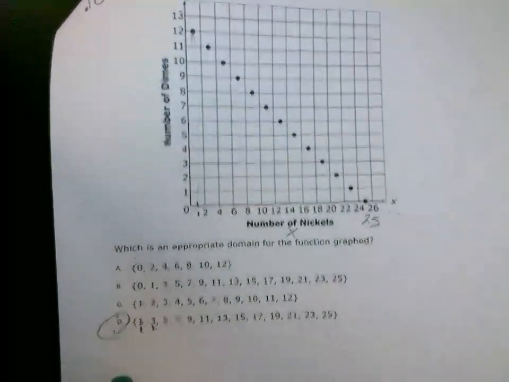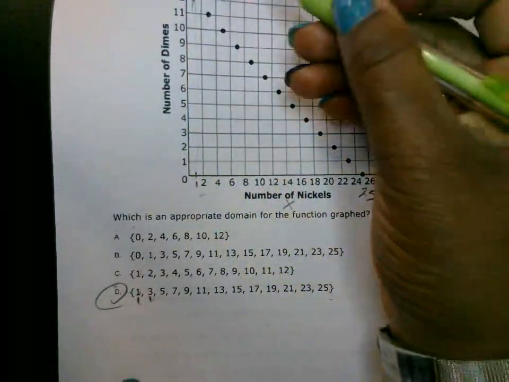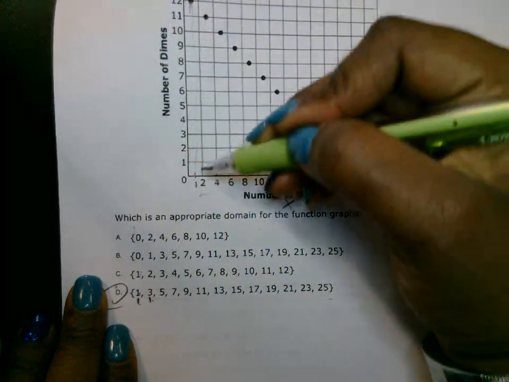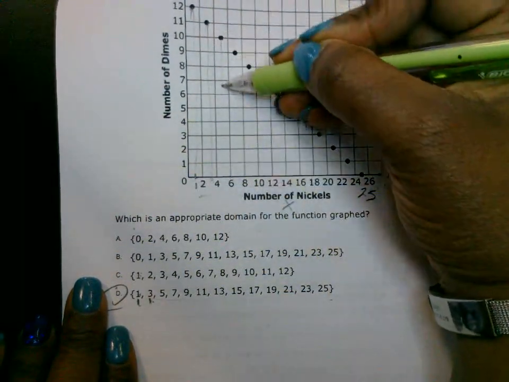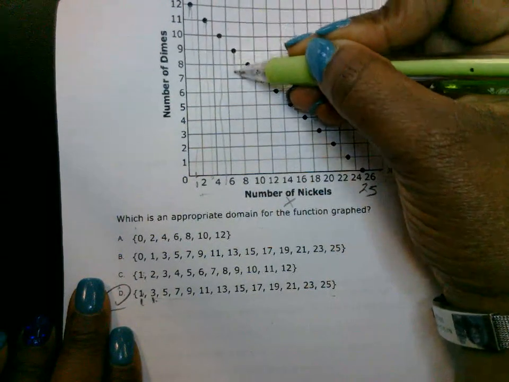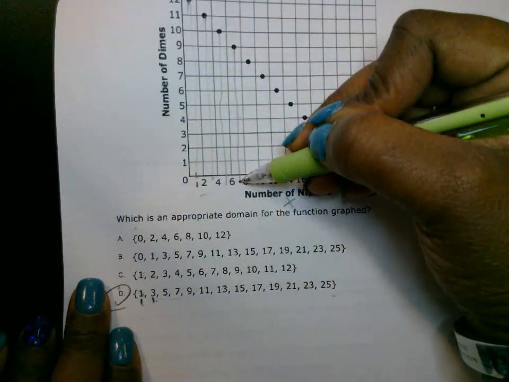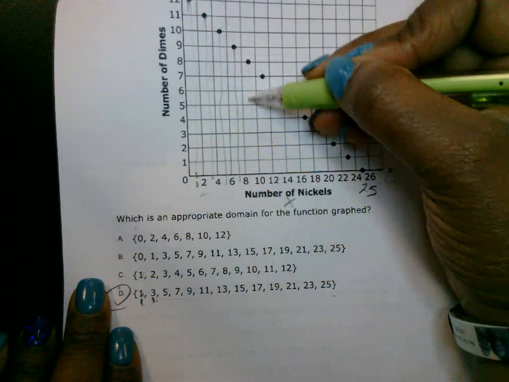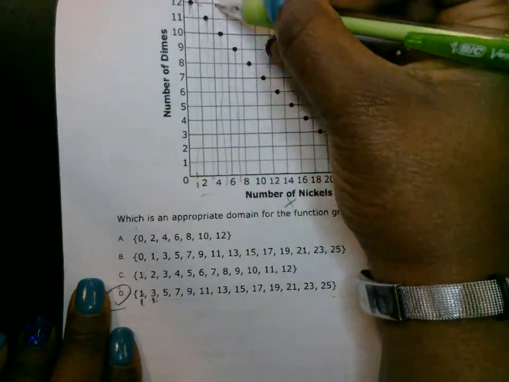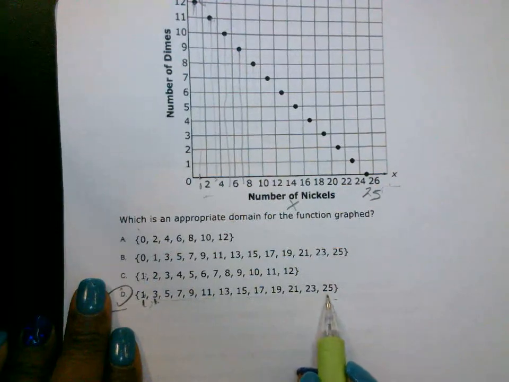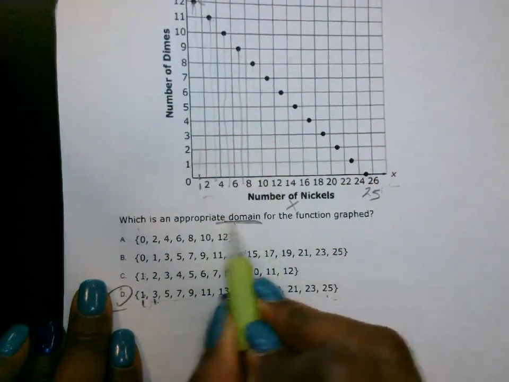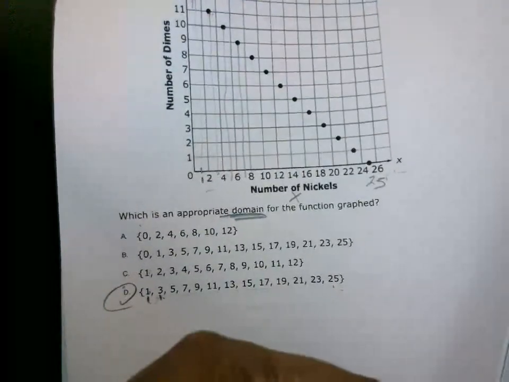Okay. Those are all of your domain values. Those are your x values. Your x value for this point is 1. Your x value for this point is 3. Your x value for this point is 5. Your x value for this point is going to be 7, so on and so forth. I'm looking at the x values for all of these points. So that's going to be the appropriate domain for that graph.